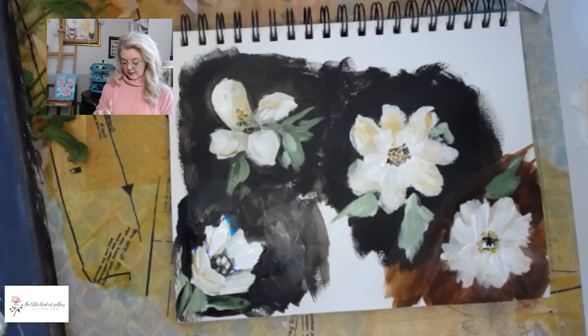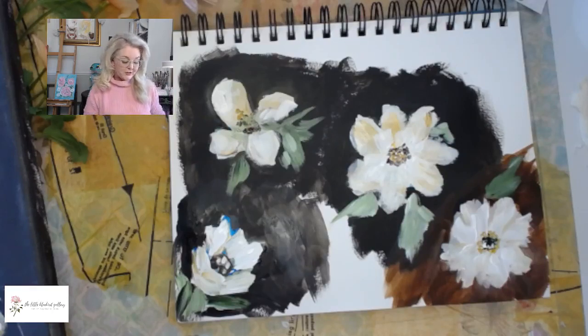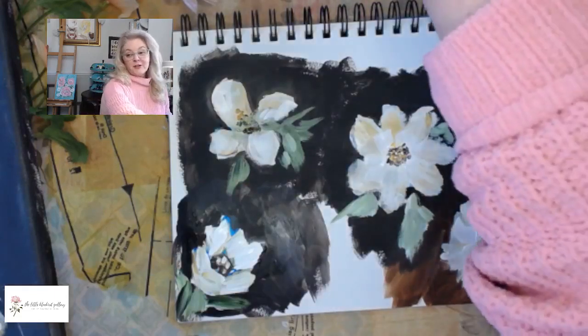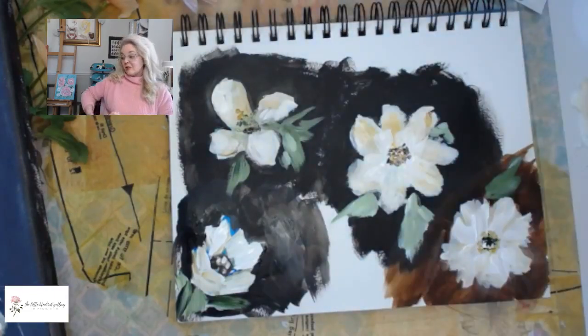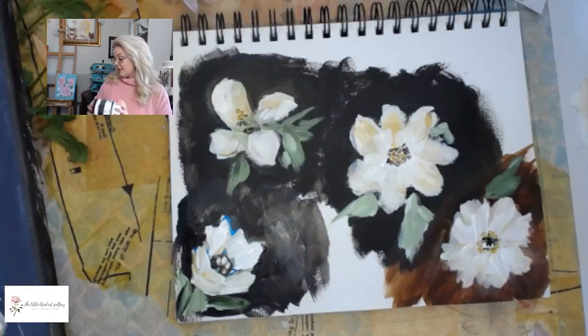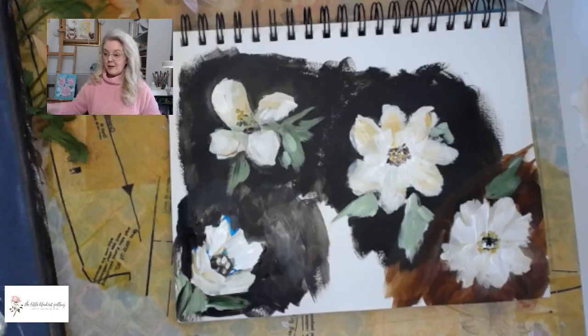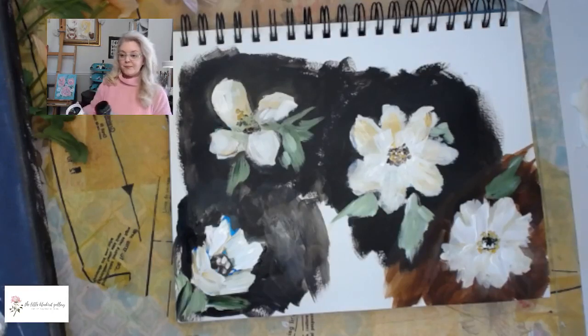Let's see. Someone asked, do I paint with oils anymore? I haven't in a really long time. I like the fact that I can layer. That's one of the things about acrylics that I like the most, is that I can layer things and it dries pretty quickly, a lot quicker than oils do. But no, I haven't painted with oils in a while.